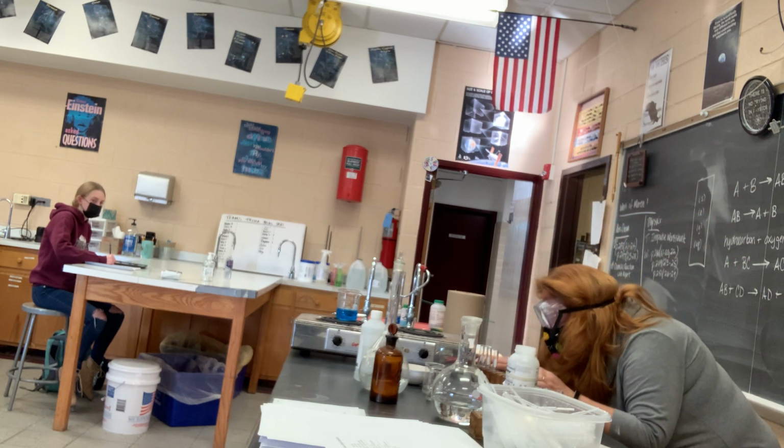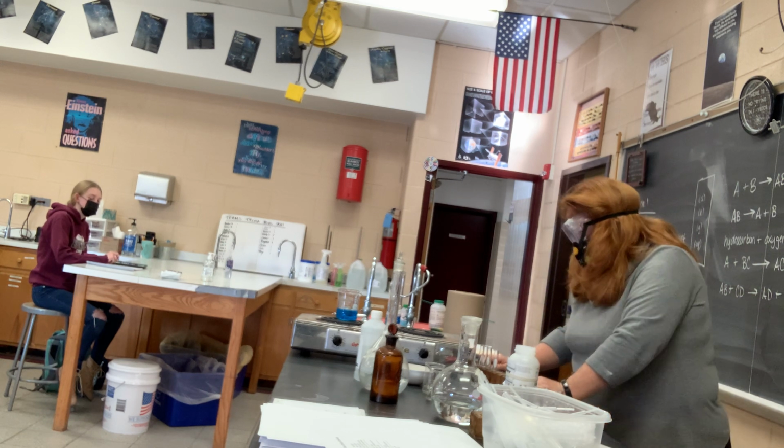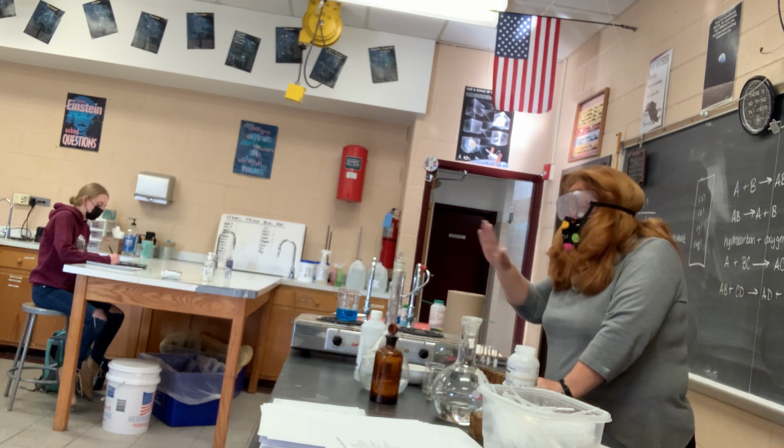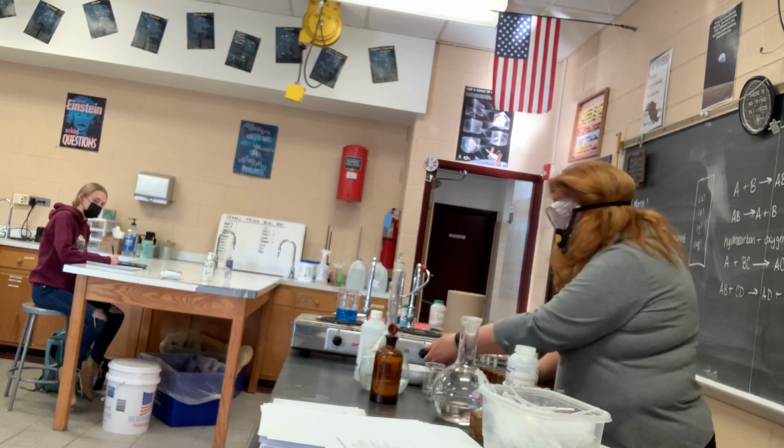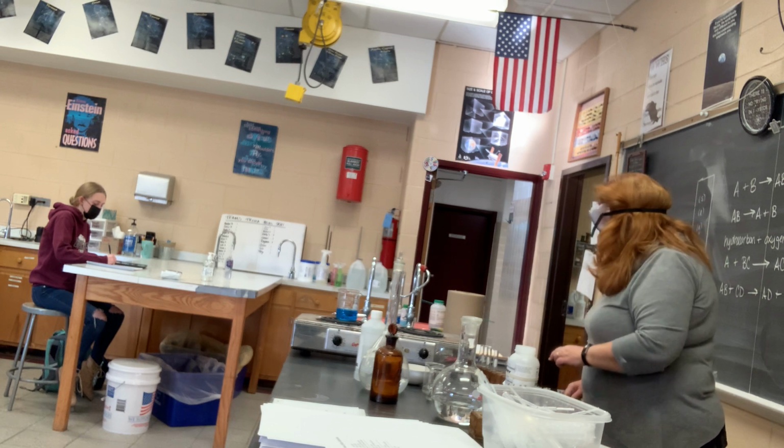So it's going, there's little tiny bubbles. You can see that a gas is given off. It'll sit here for a while and it'll get more fascinating as time goes on. But that's a single replacement.